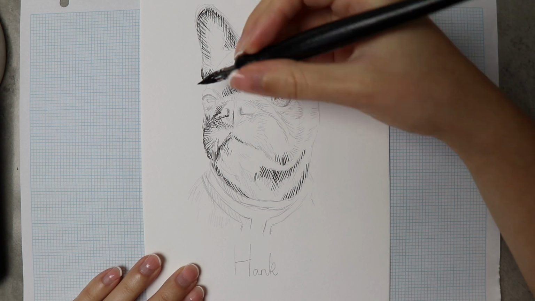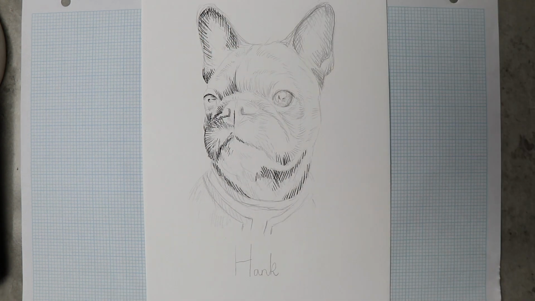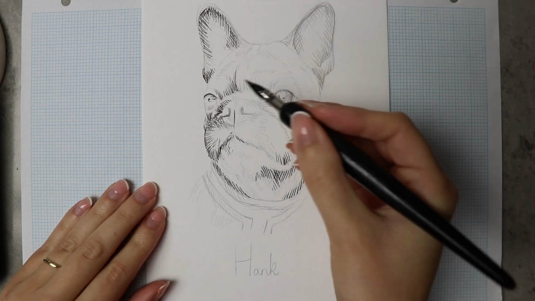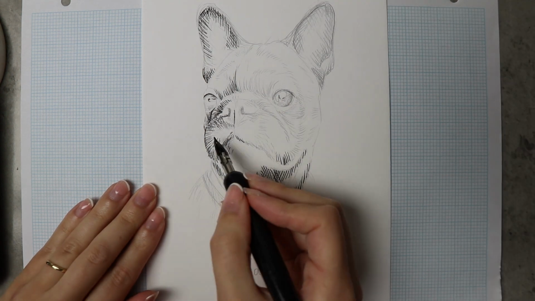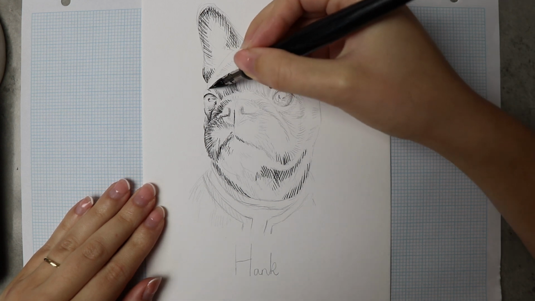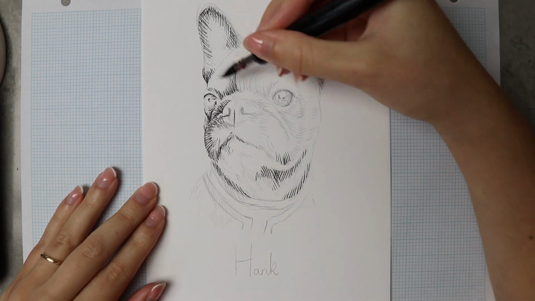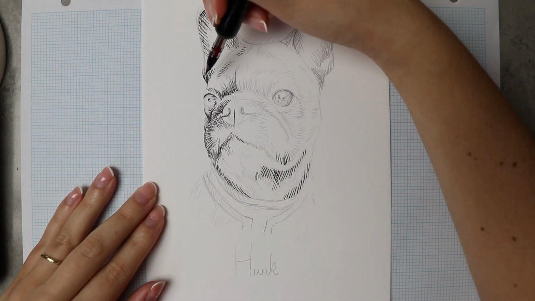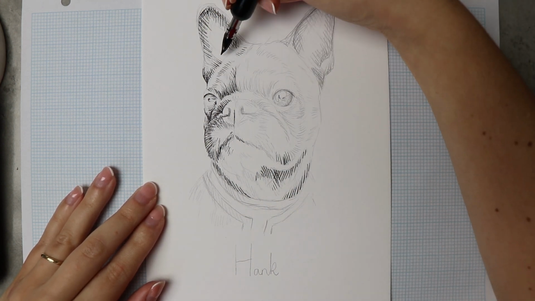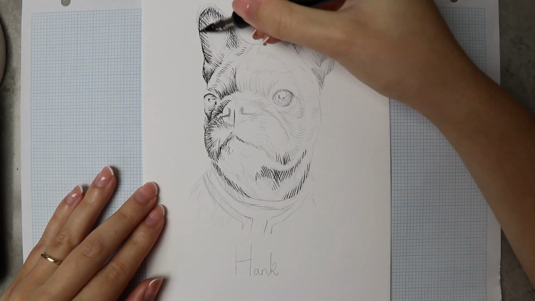This paper is clearly flat, but I can manipulate an arrangement of lines and marks to give the illusion that it's 3D. So the particular arrangement of lines on this pug can convince the viewer that it's 3D. So I'm being really careful with my lines.